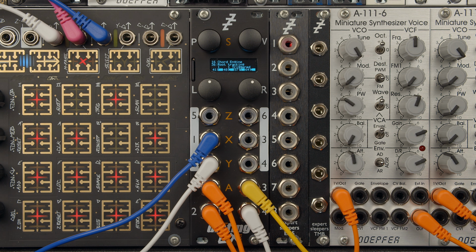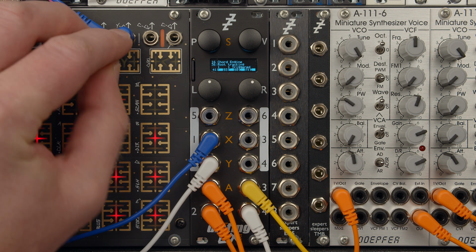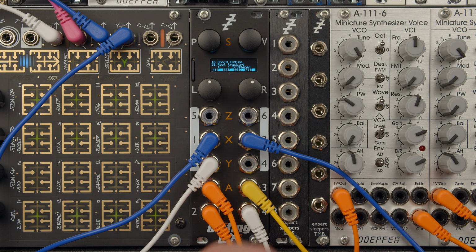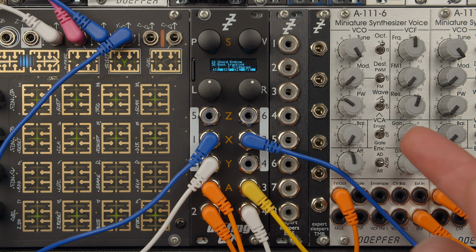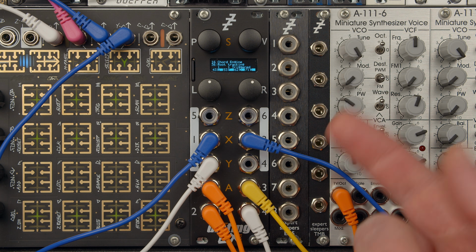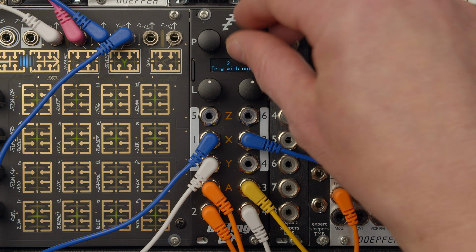So if I took a cable from the Y gate on Rene and put that into input 3, then I've got the root changing based on the gates from Rene.